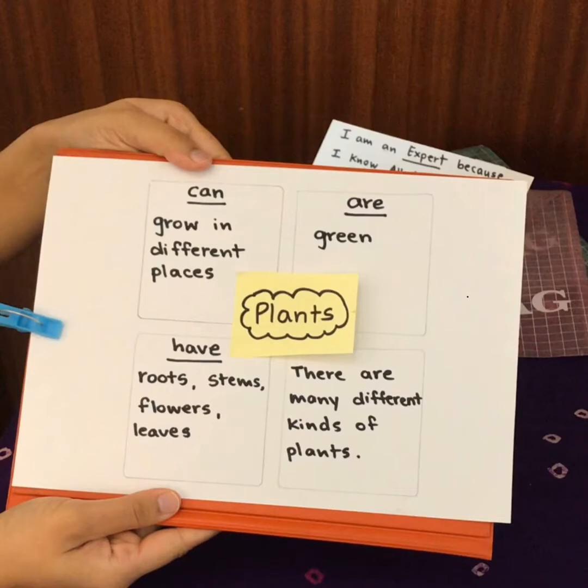Plants can grow in different places. Plants are green. Plants have roots, stems, flowers, leaves. There are many different kinds of plants.